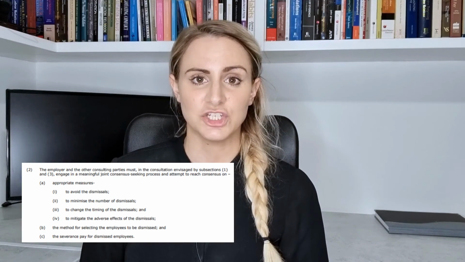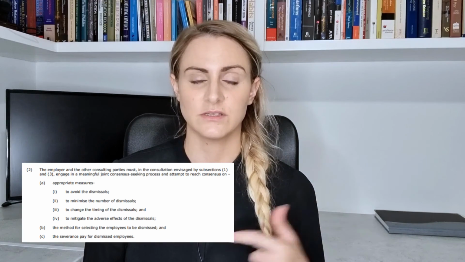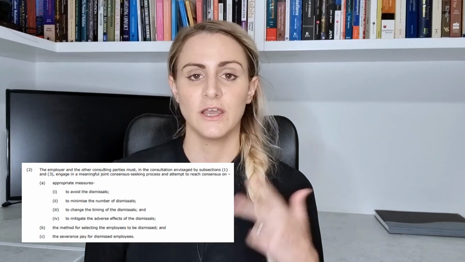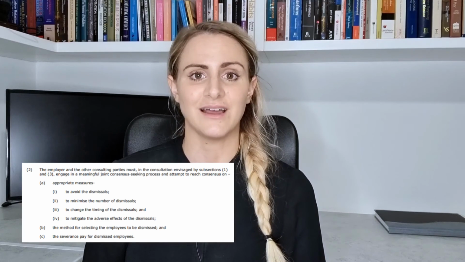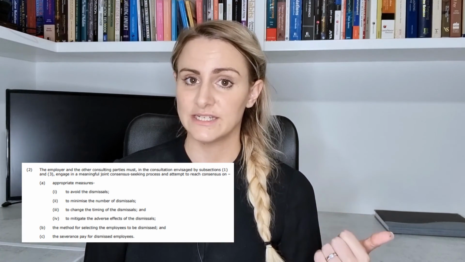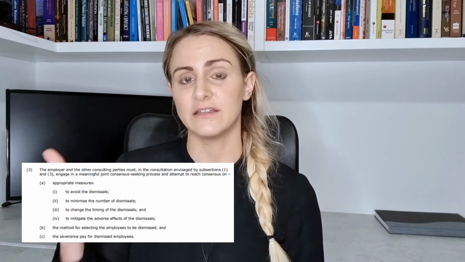So the consultation points are appropriate measures to avoid dismissals, appropriate measures to minimize the number of dismissals, appropriate measures to change the timing of the dismissals, appropriate measures to mitigate the adverse effects of the dismissals, and the method for selecting the employees, so that's the selection criteria that we spoke about, and finally the severance pay.